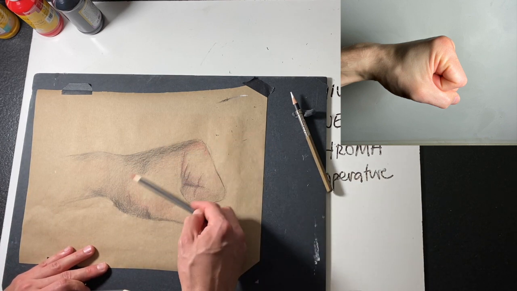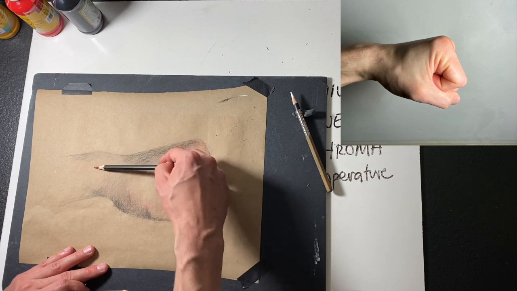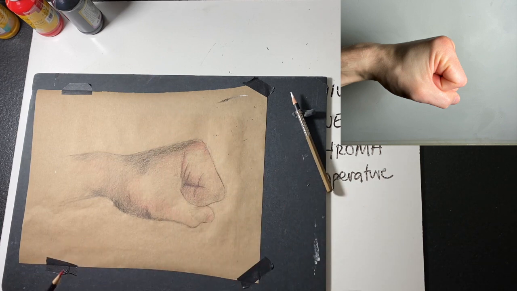So I'm going to speed it up. I'm going to just fine-tune this a little bit, and then I'll jump back in before I put down the halftone or the highlights with the white.